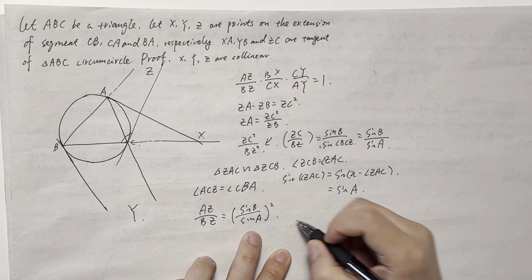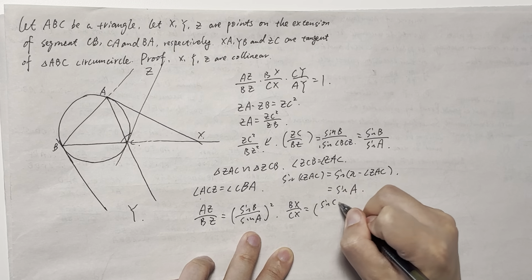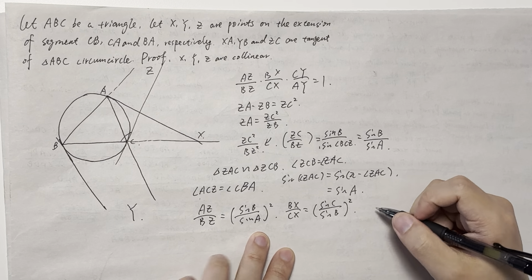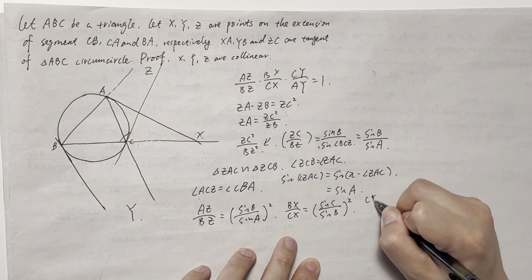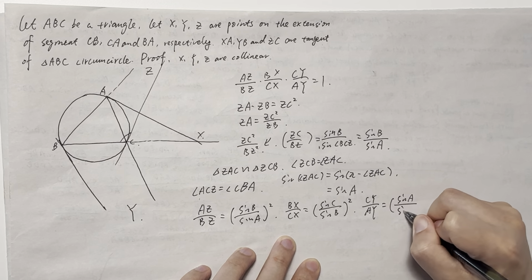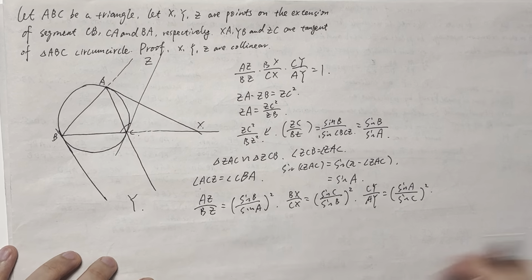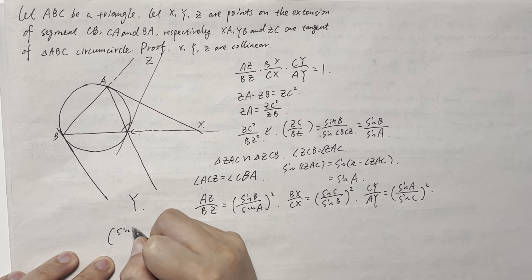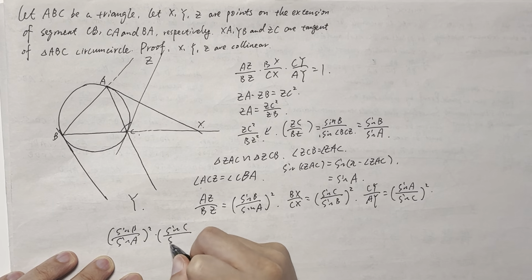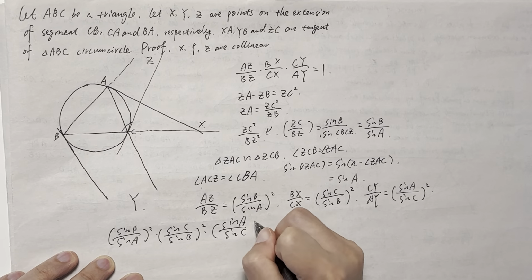For the same reason, BX to CX is sine C to sine B, squared. And CY to AY equals sine A to sine C, squared. Now we multiply sine B to sine A squared, sine C to sine B squared, and sine A to sine C squared.